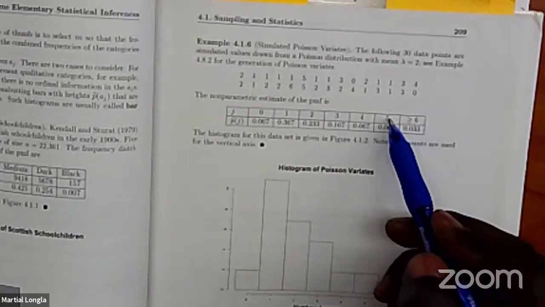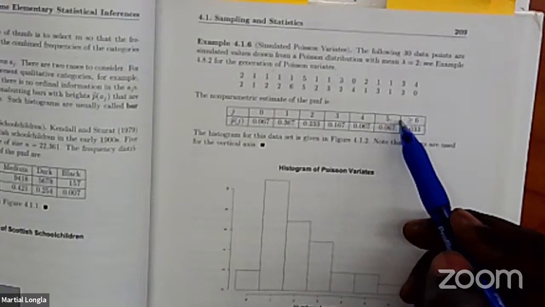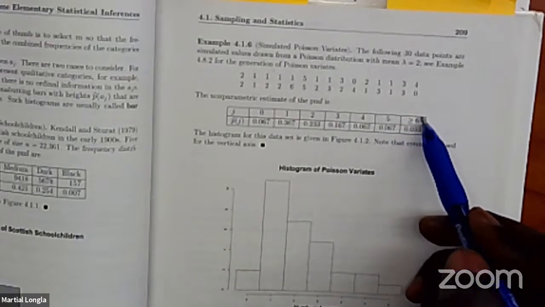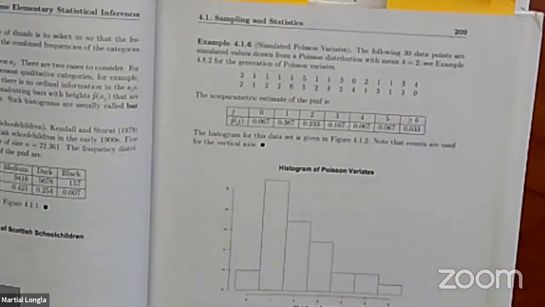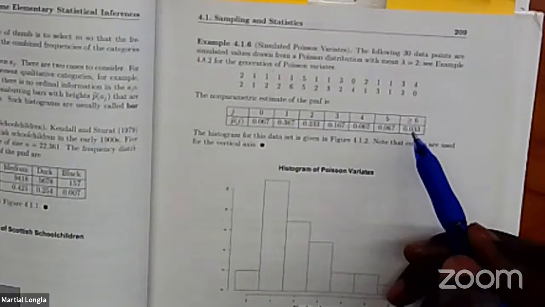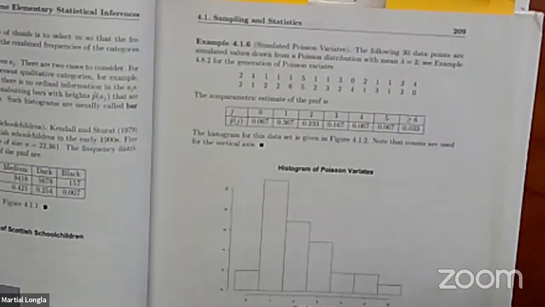Look at this last one here. After 5, that's the hint I was giving in the lecture. Everything that is strictly larger than 5 is combined into larger than or equal to 6 to make one group, because you cannot graph everything. You cannot have numbers continuously growing when you have a finite sample. It's impossible. So we group all of the observations that are larger than or equal to 6 into one group.